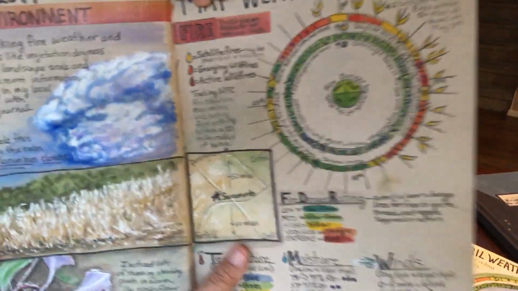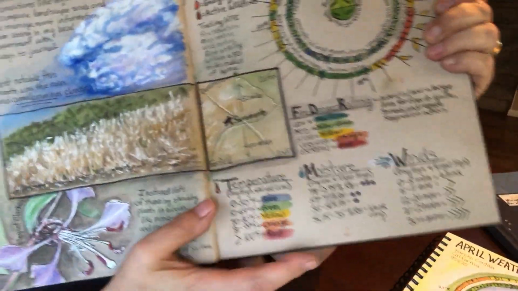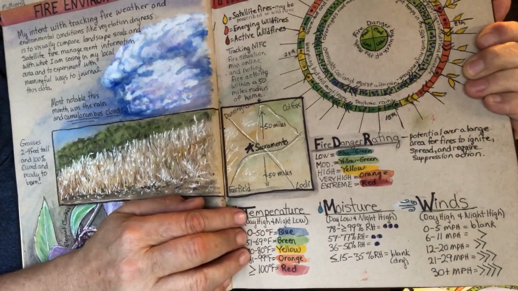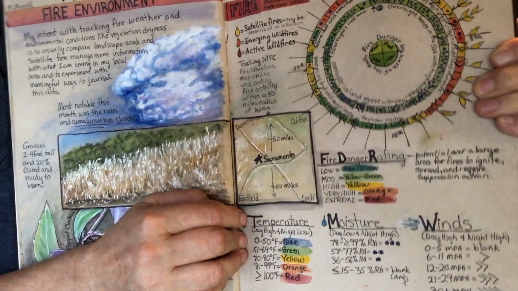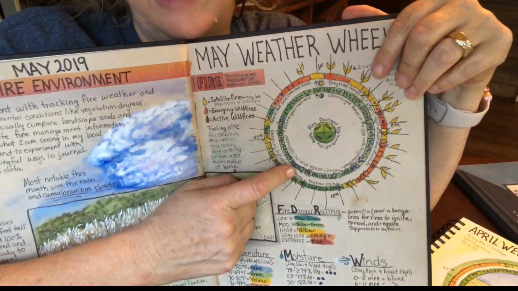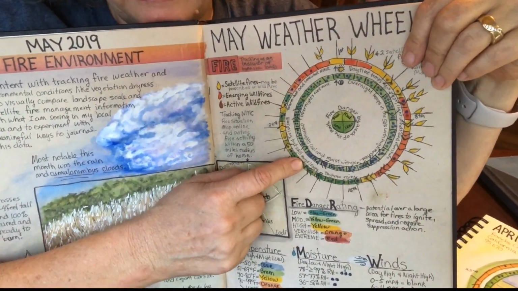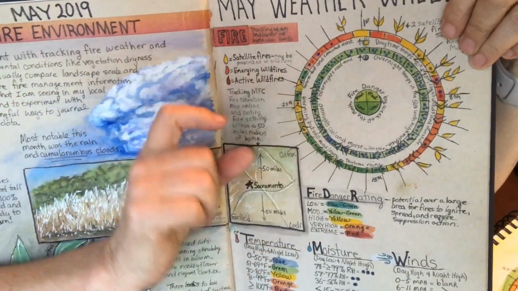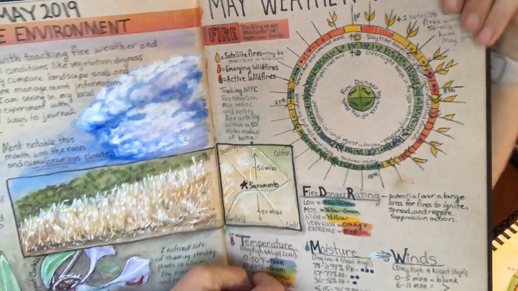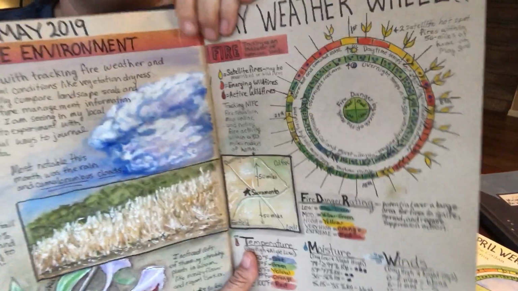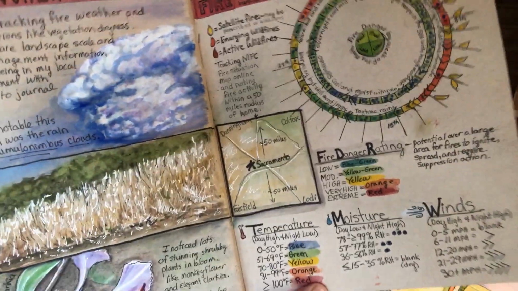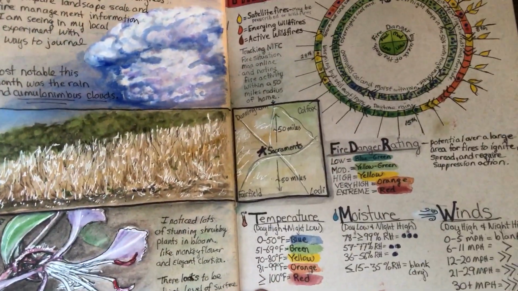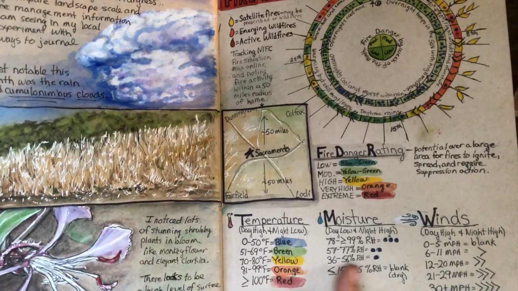Let's see, so something else to explain in my fire weather wheel, which is important, is the data. It didn't seem like it would be meaningful for me to put the exact weather, like it's 100 degrees or whatever temperature. It seemed more important to lump them into a general sense of the weather. And so I picked these little ranges of temperatures and moisture.